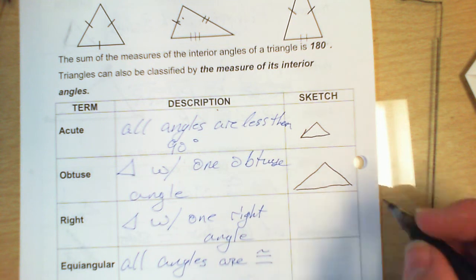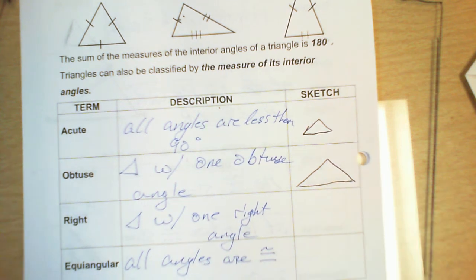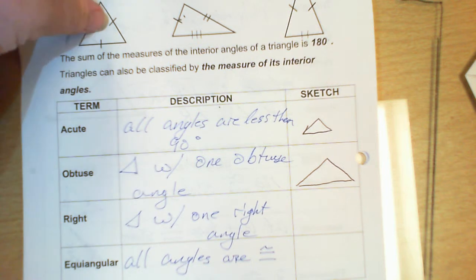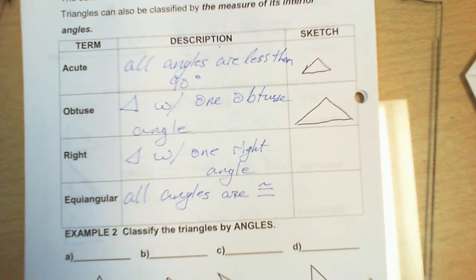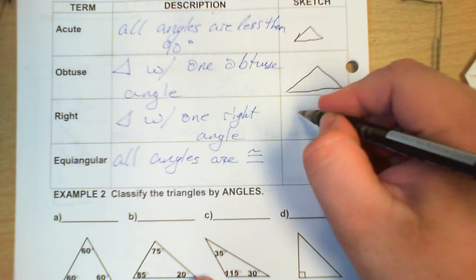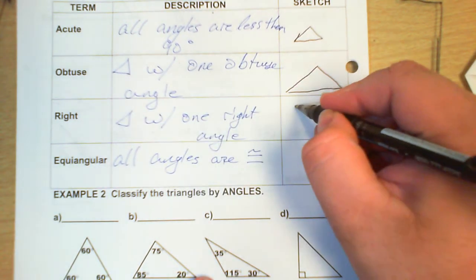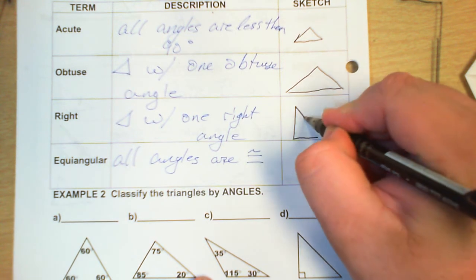A right triangle. Right triangles will become very, very, very important to us as we go forward in geometry. In fact, they might become probably the most important triangle that you ever deal with. Okay? The right triangle. It's called a right triangle because it has one right angle in it. So the right triangle has one right angle in it.